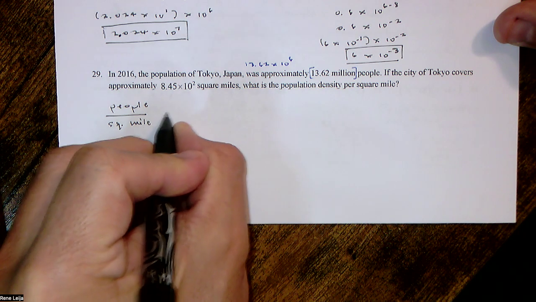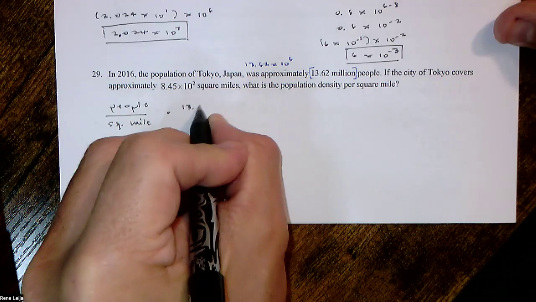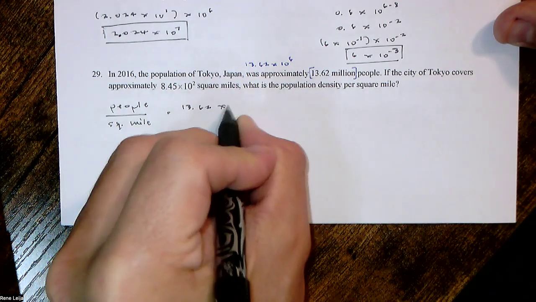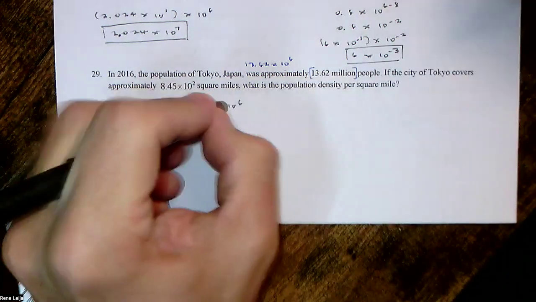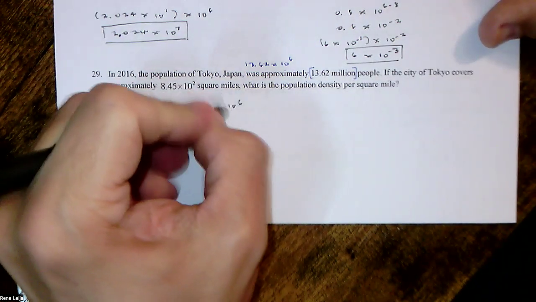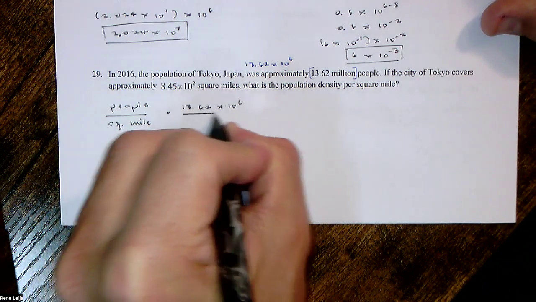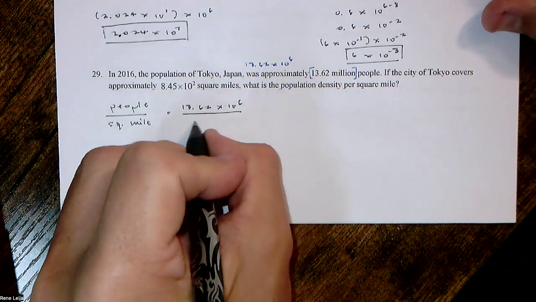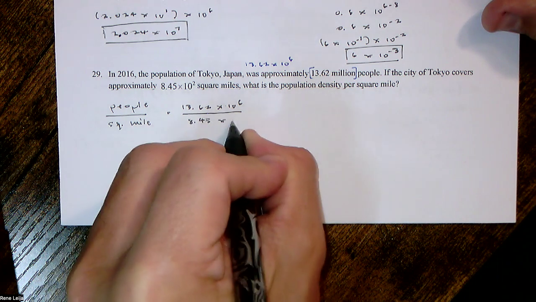So our population is the 13.62 times 10 to the sixth. And then we're going to divide that by the square miles, which is 8.45 times 10 squared.